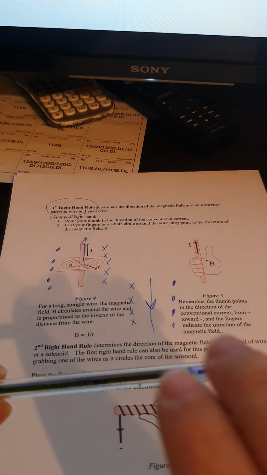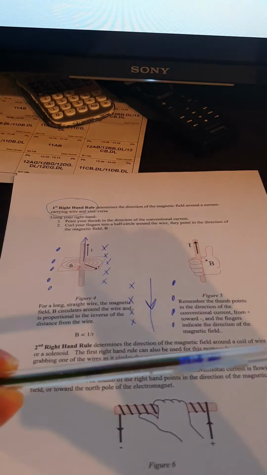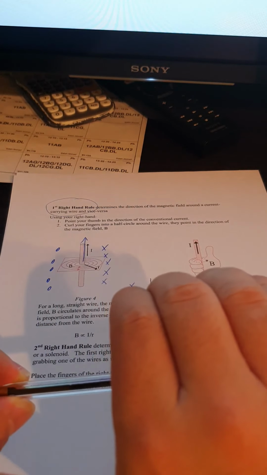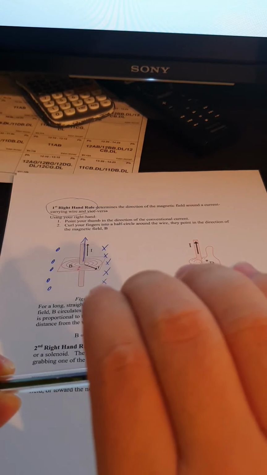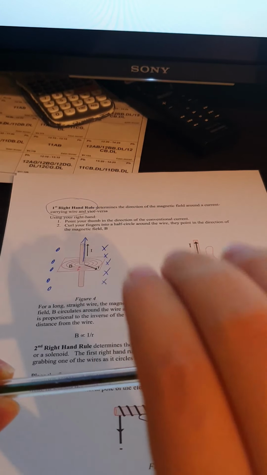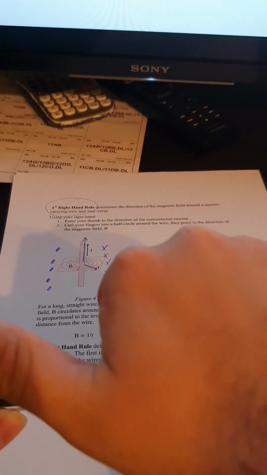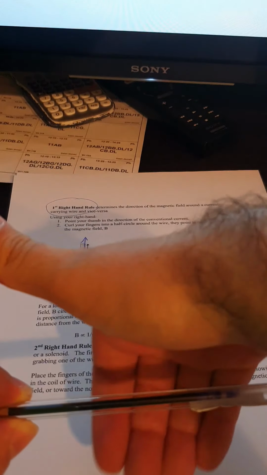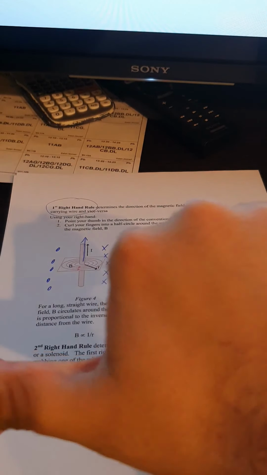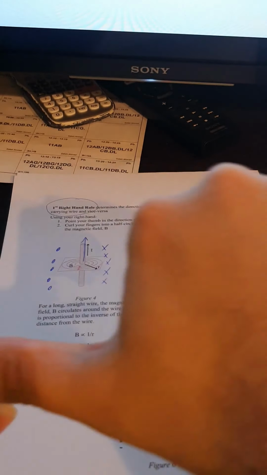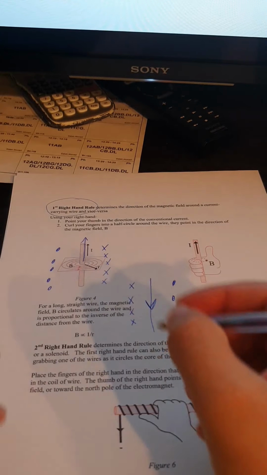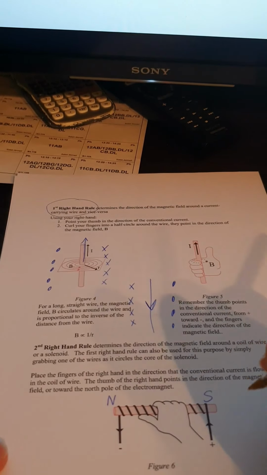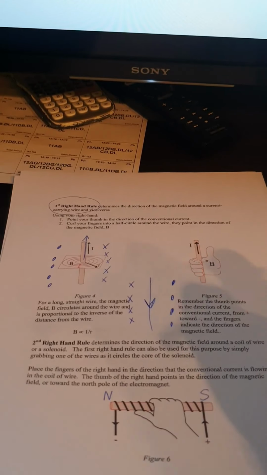So if you try to follow that with your right hand, you will notice that from the front side of the pen here, I'm going up, and then from the back side I'm going down. So now I'm going the same way the current is going. Okay, and I notice that my thumb is pointing to the left, and I can deduce from that that this side here is the north and here is the south. Okay.